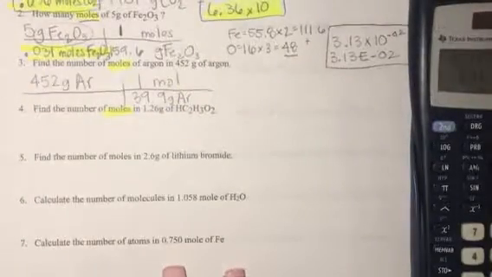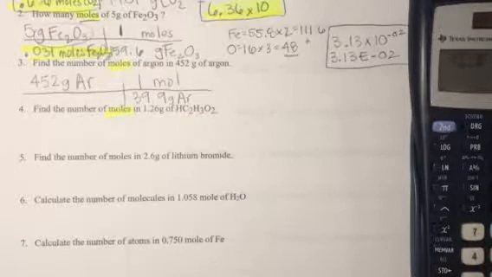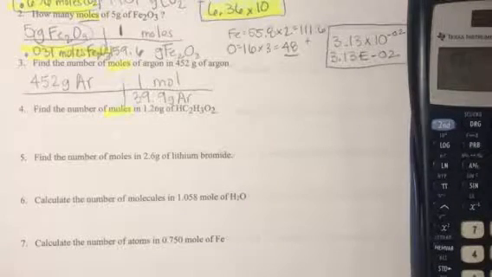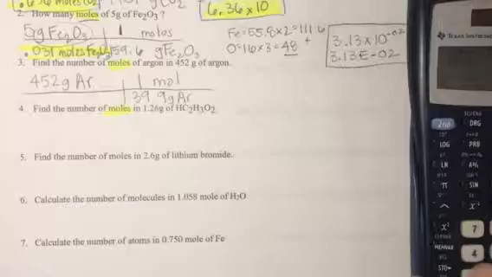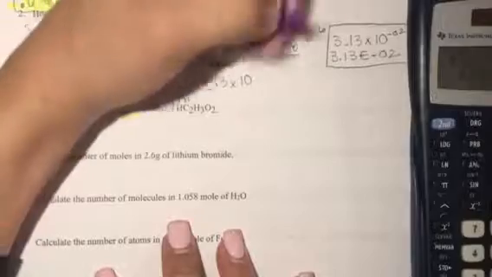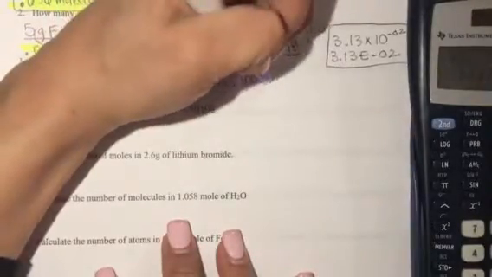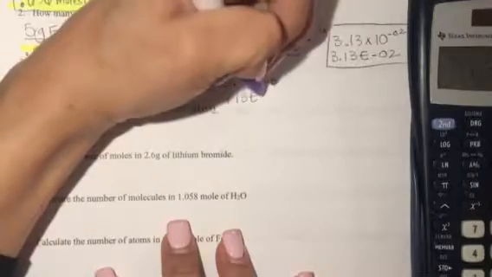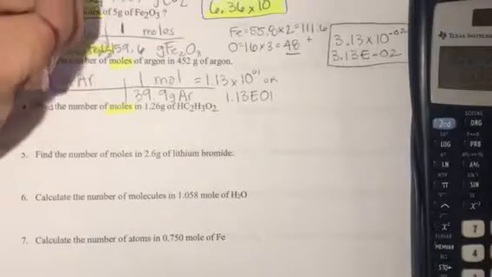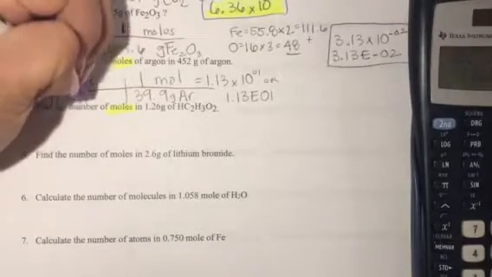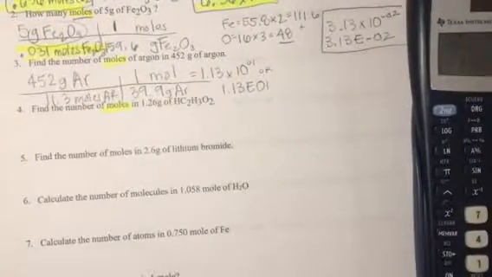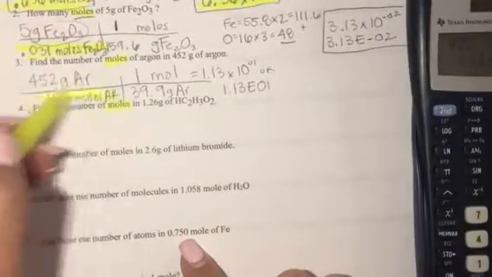Do I multiply or divide? I'm going to divide 452. I put 452 first in my calculator. I divide it by 39.9. So there's your 3 possible answers.